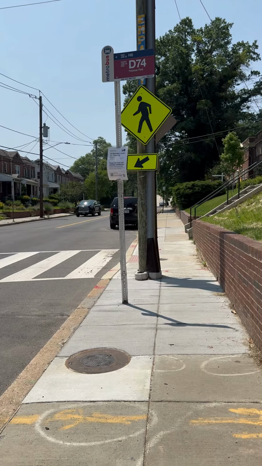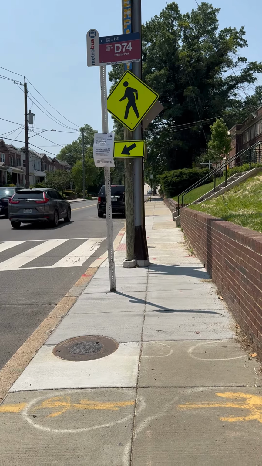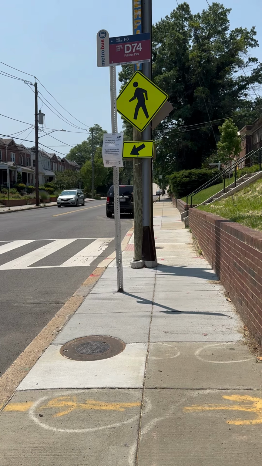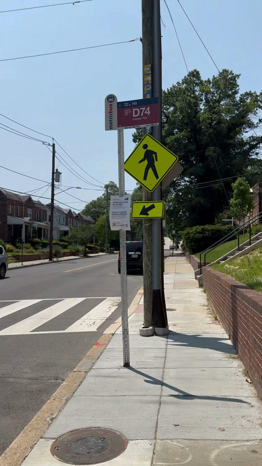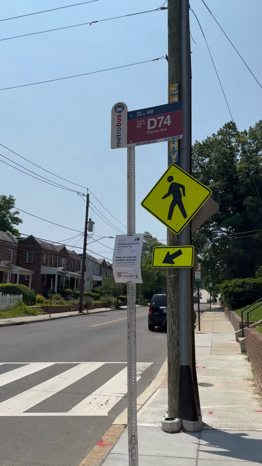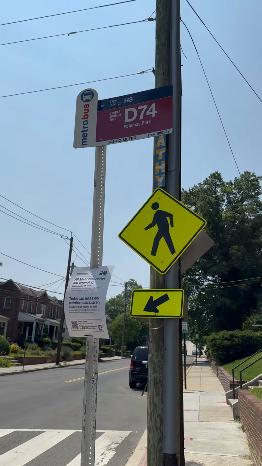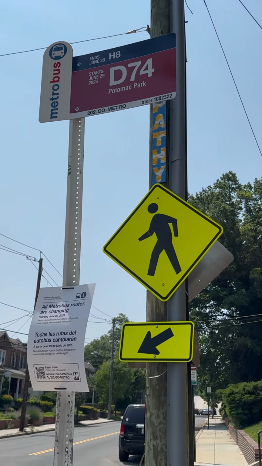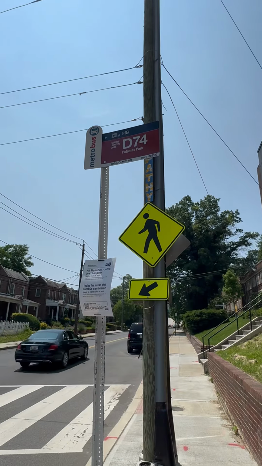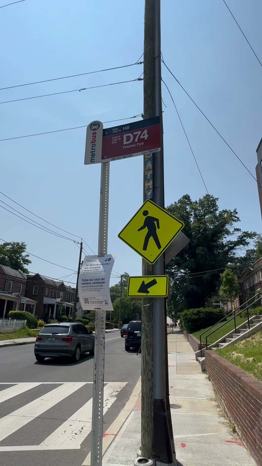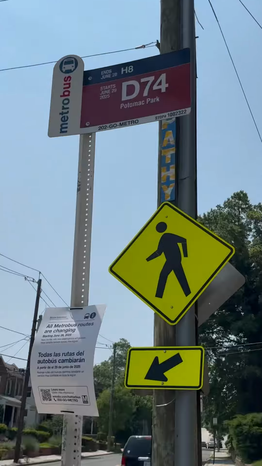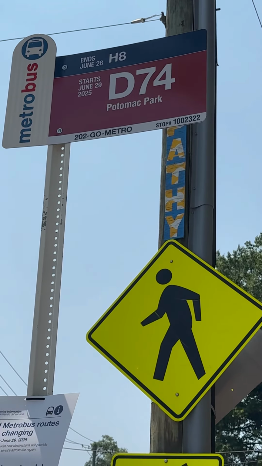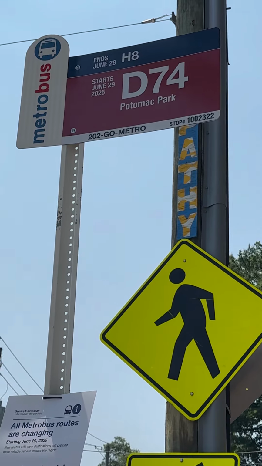So the best way to do it is if you move into a neighborhood, you just walk around a little bit and you can find the closest bus stop to you, and you go check it out and you look and see what number is on there. So that's one way to do it. That's what I normally do. Like if I'm working with a student, I'll go into their neighborhood and I'll walk around and I'll see what buses go by. So here we have H8, and it's going to be called the D74 in about a month.